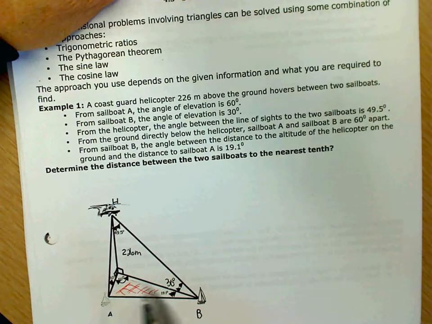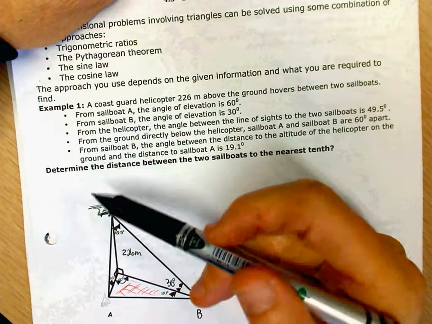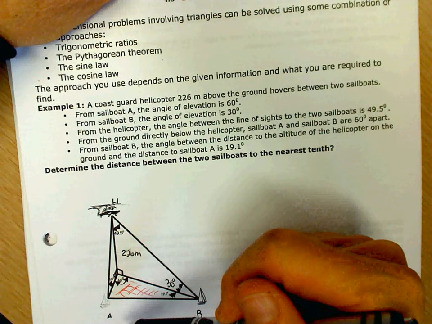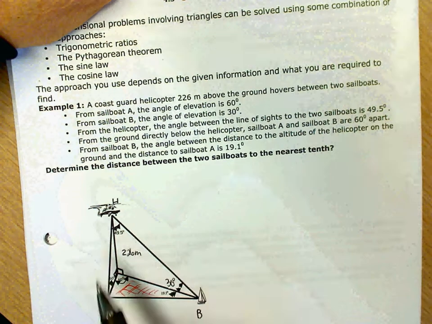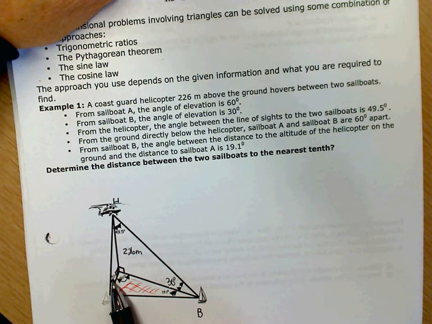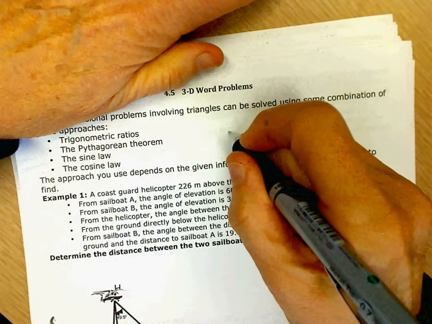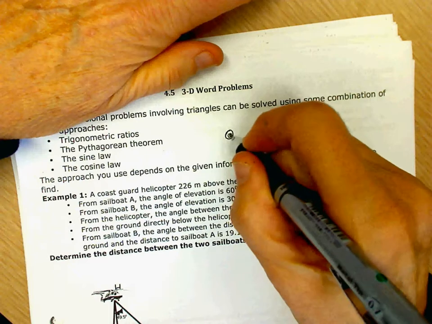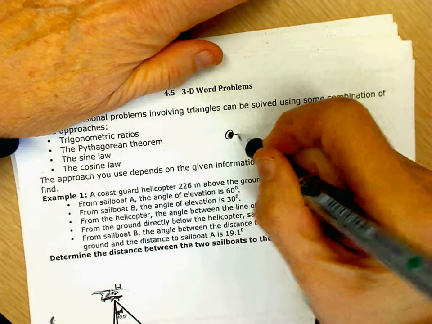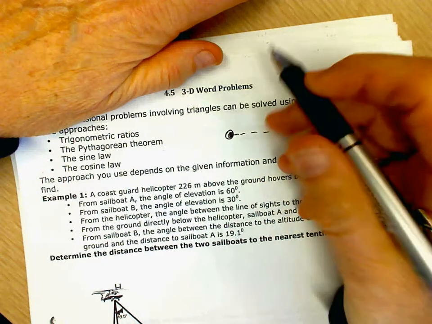Hovers between two sailboats. From sailboat A, the angle of elevation is 60 degrees. Just so you know, let's review. Let's say this is an eyeball right there, and there's the horizontal, right?